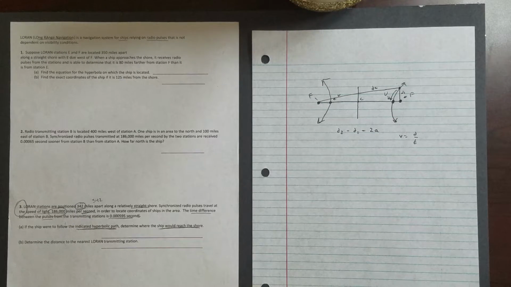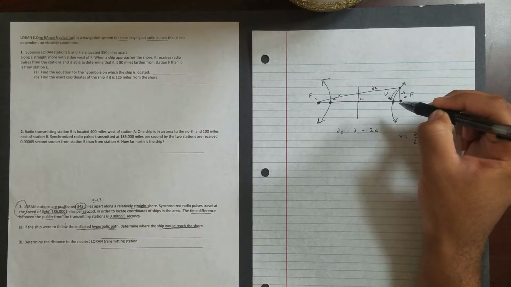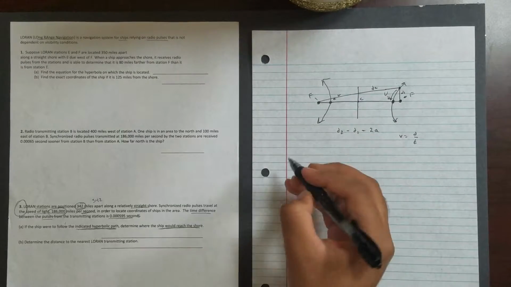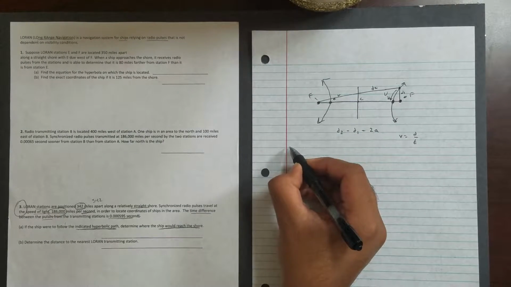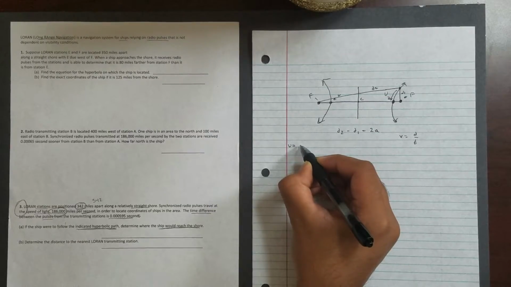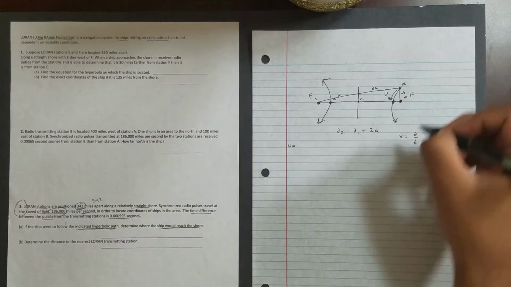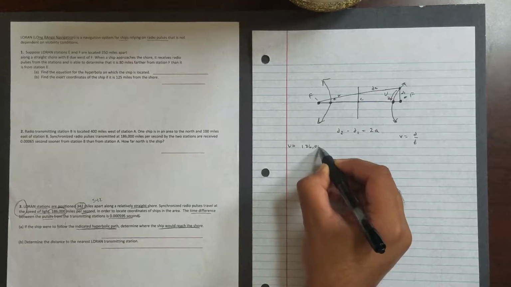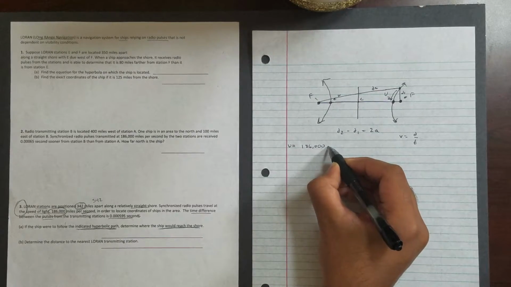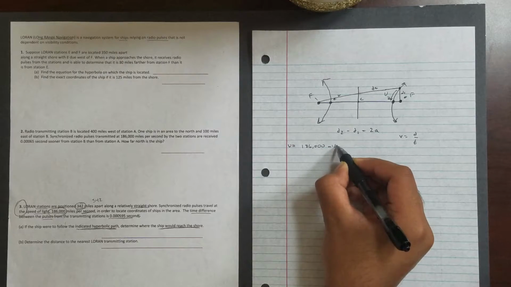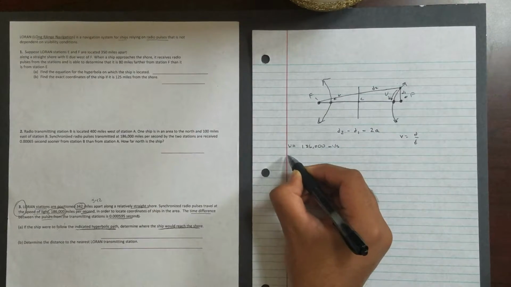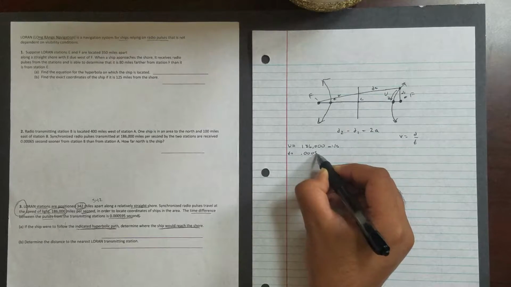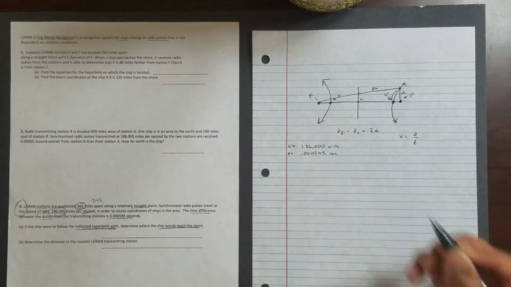V, or the velocity of light, which is what travels along these lines, is 186,000 miles per second. And the time it takes for all this to happen is 0.00595 seconds.